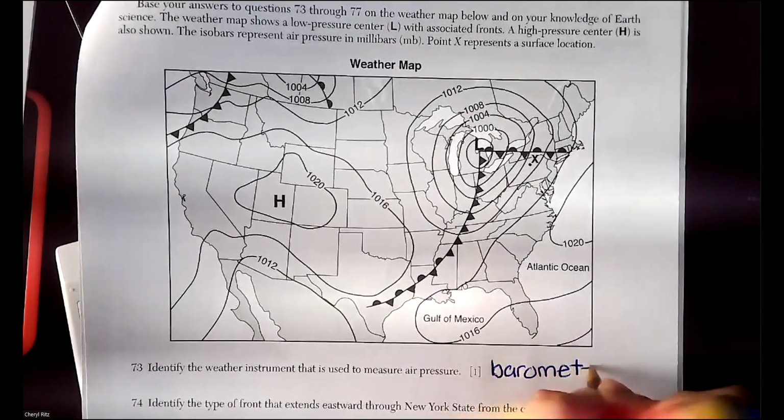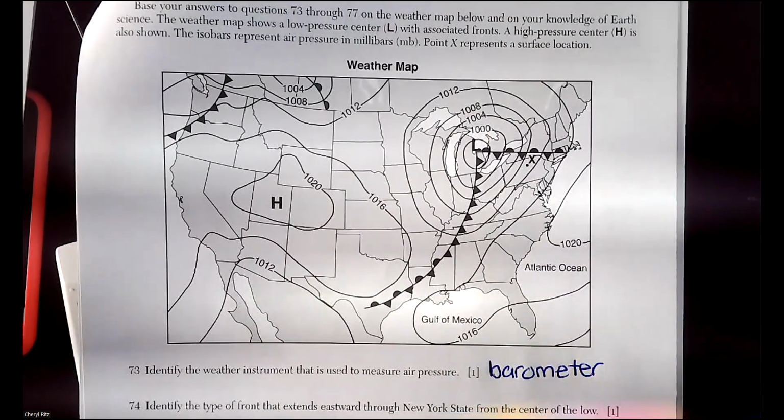Guys, you do need to know all the weather instruments. So quick review. A barometer is for pressure. What instrument do we use for temperature? A thermometer. Yeah, that one's not overly hard. I know people get confused. They're like, wait, it can't be that easy. Yeah, thermometer measures temperature. What measures wind speed?